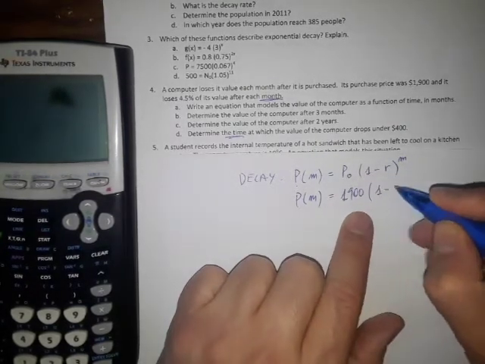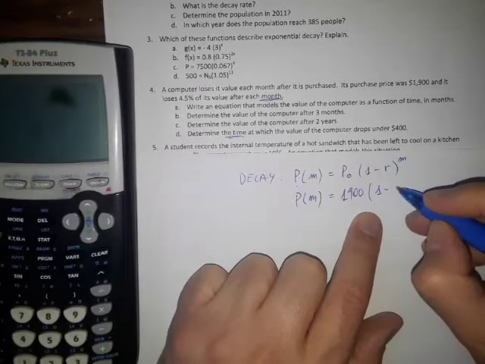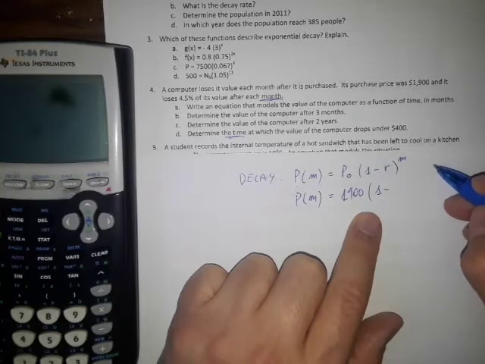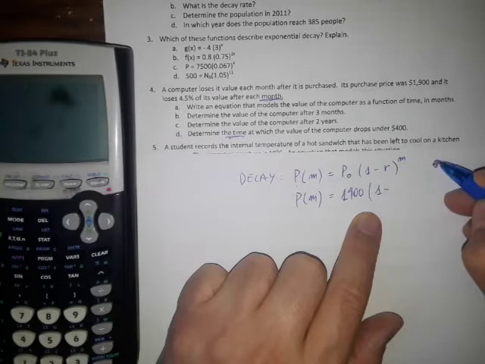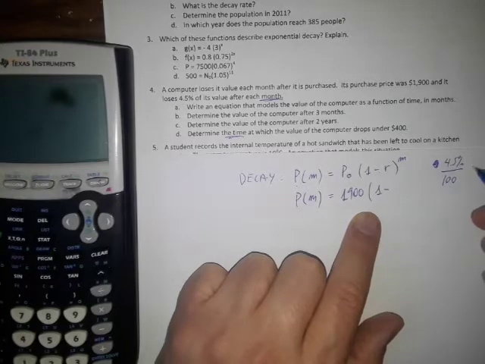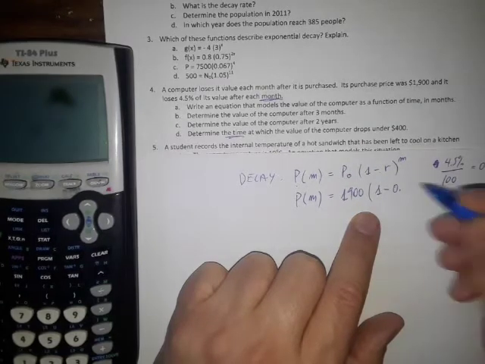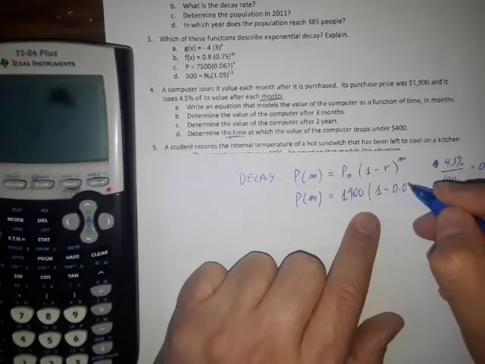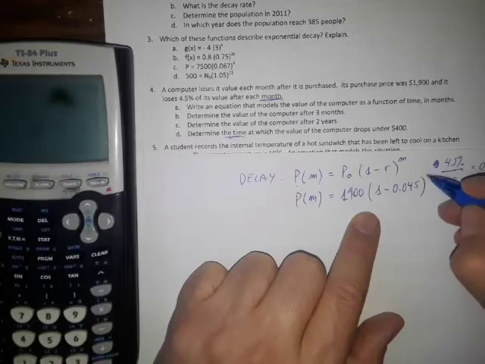Then because it loses value, that's what we use a negative, and we have 4.5%. If we divide this over 100 to get the decimal, we have 0.045, right? So 0.045 to the power of m.